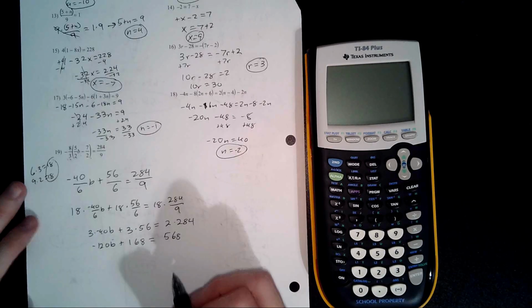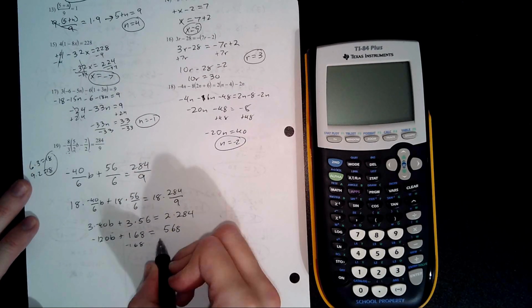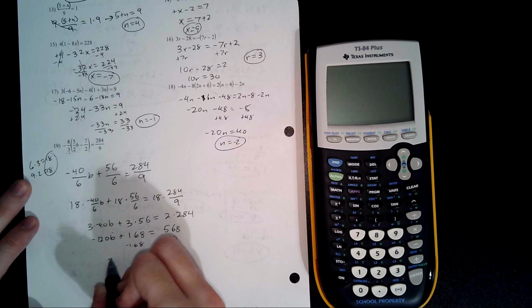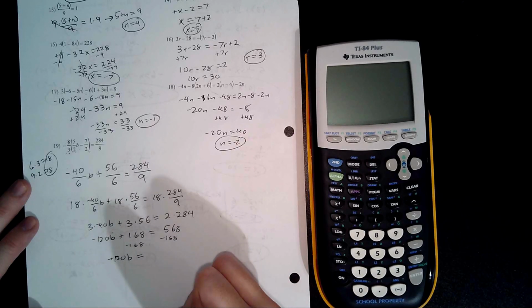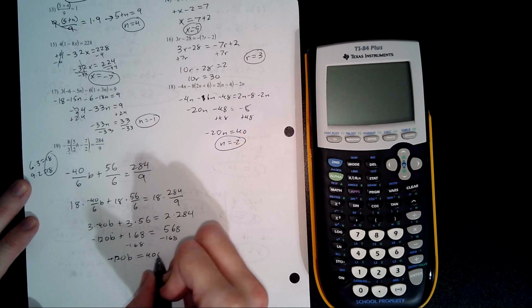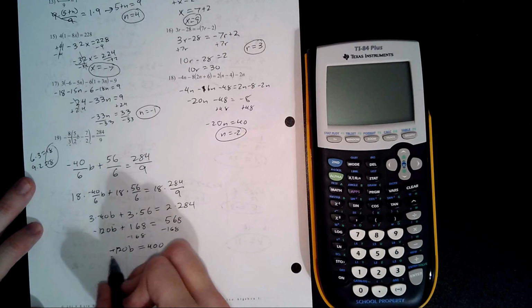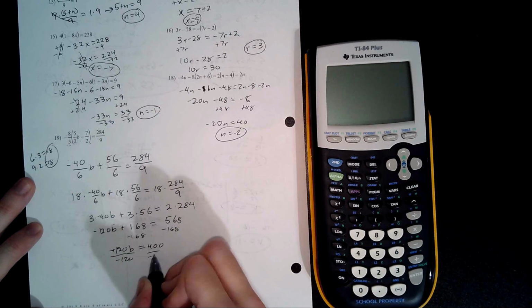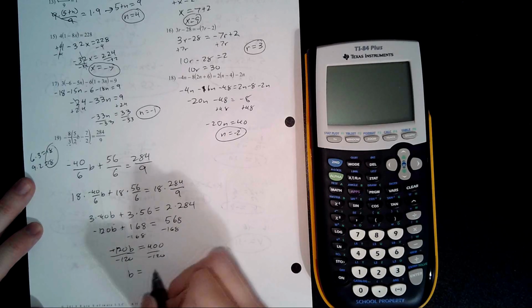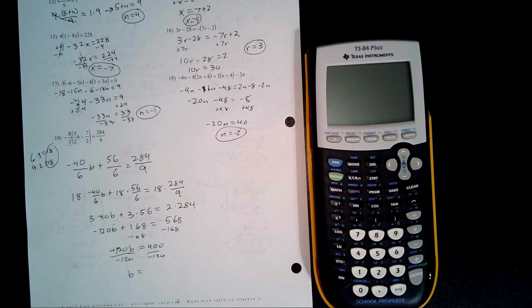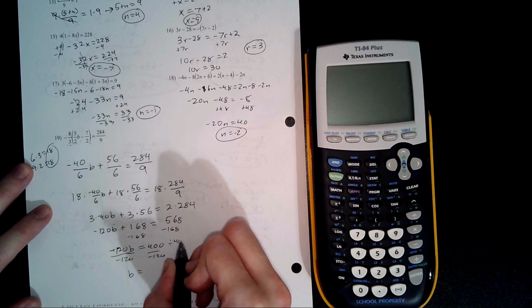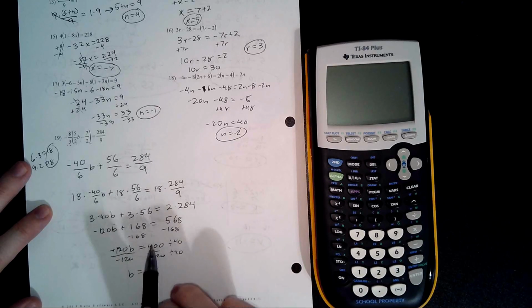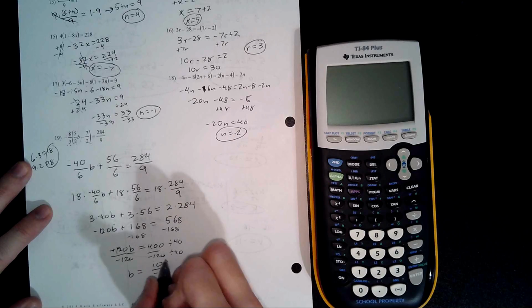Now we want to subtract 168 on both sides, just like we've been doing all day long. 568 minus 168 is going to be exactly 400. Now we need to divide both sides by negative 120. You get b equals, and this guy here, we can divide both the top and the bottom by 40. So I'm going to go ahead and divide by 40 and divide by 40. 400 divided by 40 is 10. Negative 120 divided by 40 is negative 3.